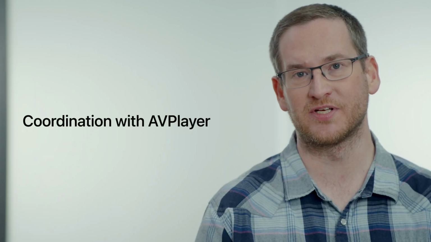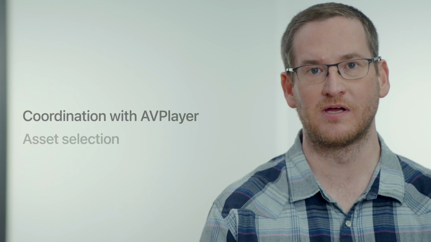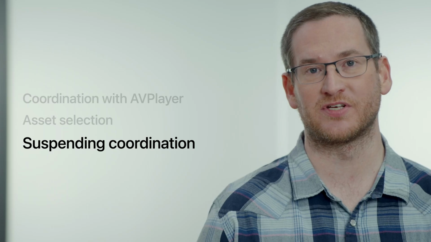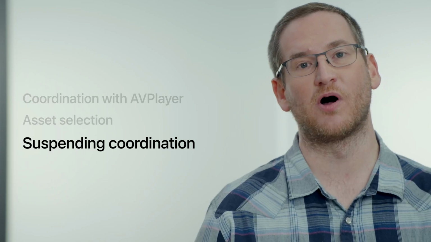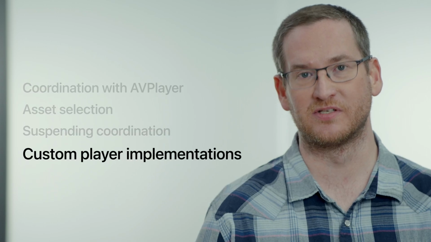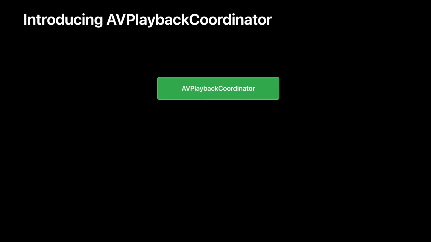For the most part, I will focus on how the coordinator interacts with AV Player, how you should select your assets for coordinated playback, how individual participants can suspend coordination temporarily, and I will also give you a brief insight into how to implement coordination when not using AV Player. AV Playback Coordinator is an object that shares playback state across devices, and it coordinates playback start across those devices, with the goal of no one missing any content.